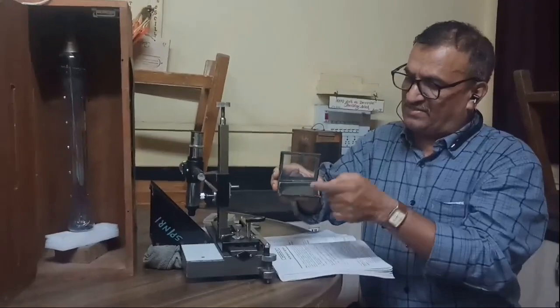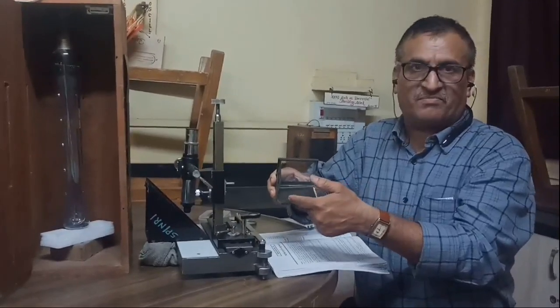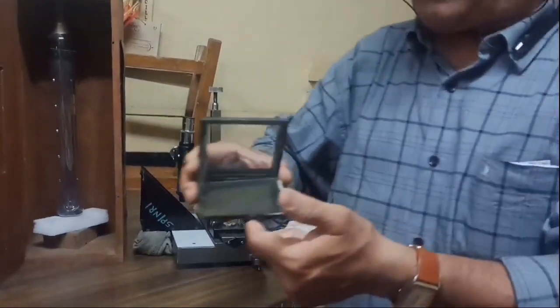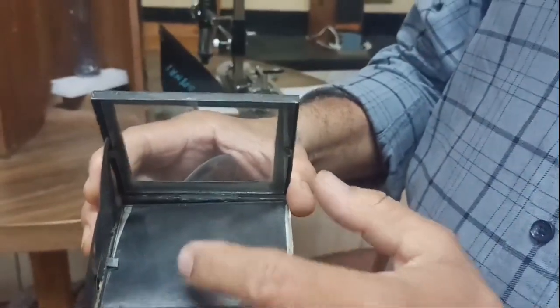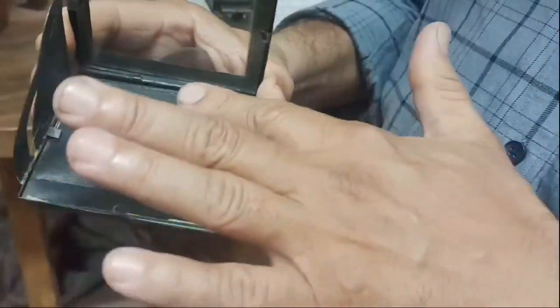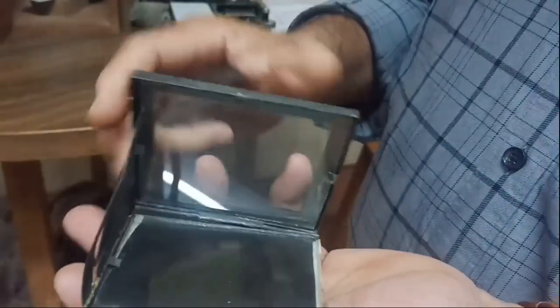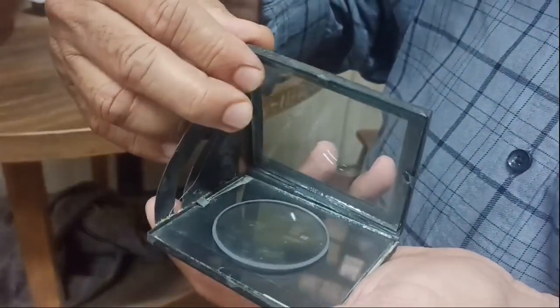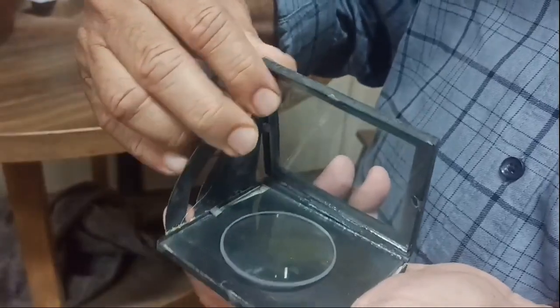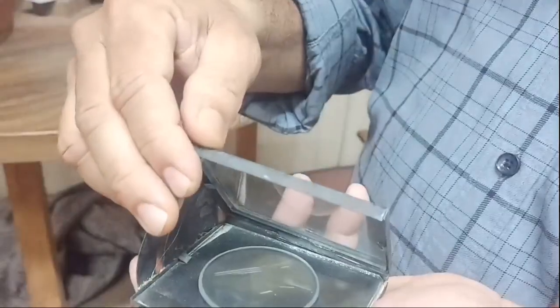This is the glass. Below this glass, there is the black paper. Okay. After that, above the black paper, the plain glass surface is there. Okay. Now you have to put this lens over here and you have to make the angle.